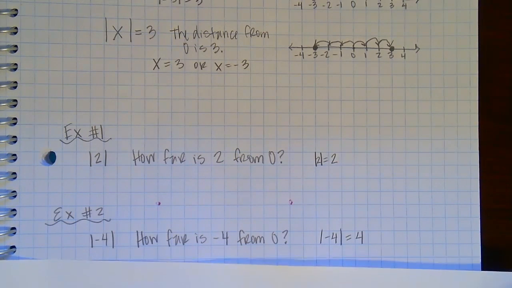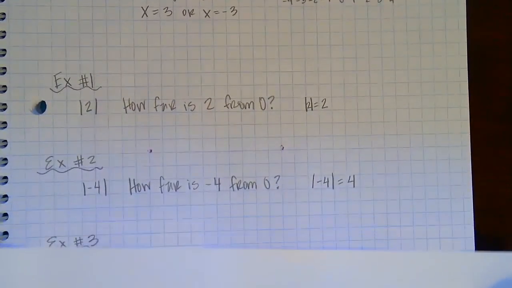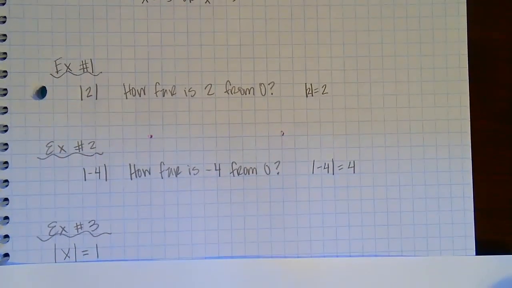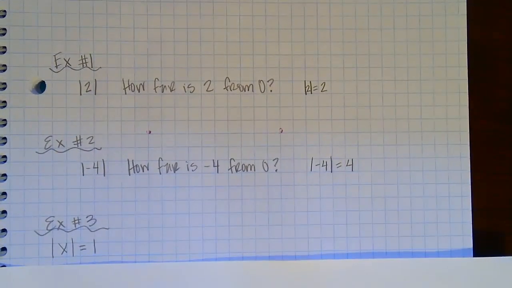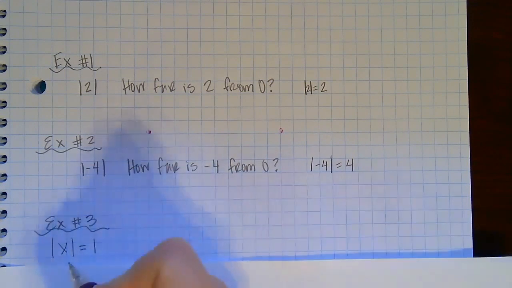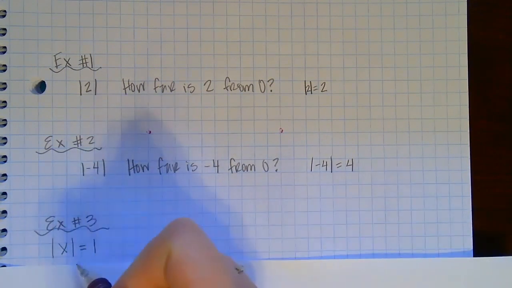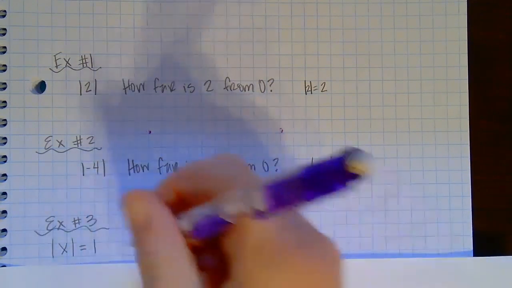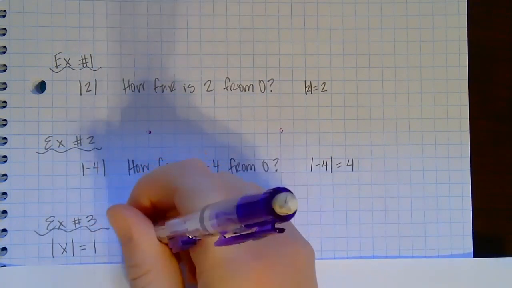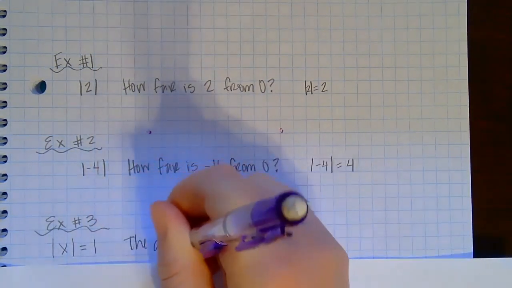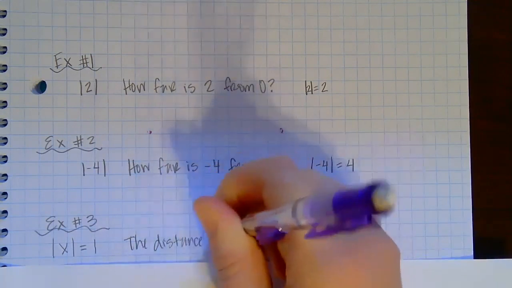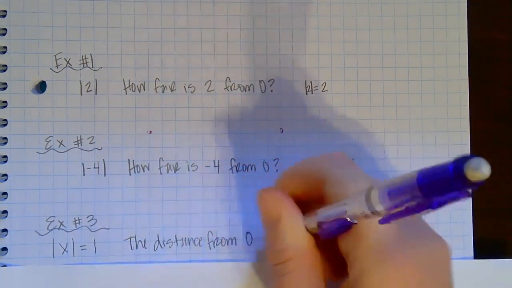Okay, let's look at another one. Example 3 says absolute value of x is 1. Remember, this is not the absolute value of a number. This is saying the distance from 0 is 1.